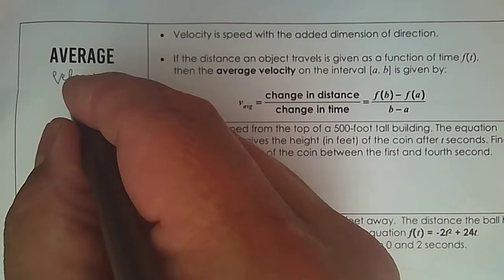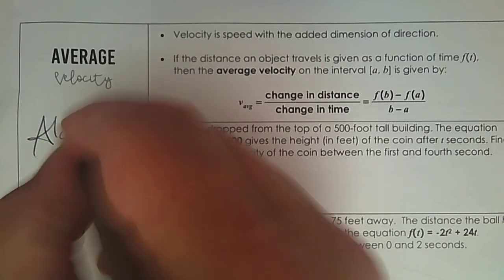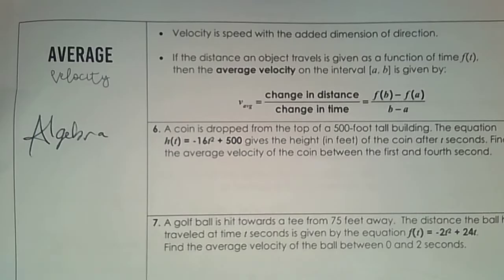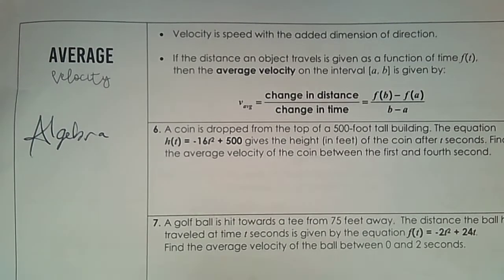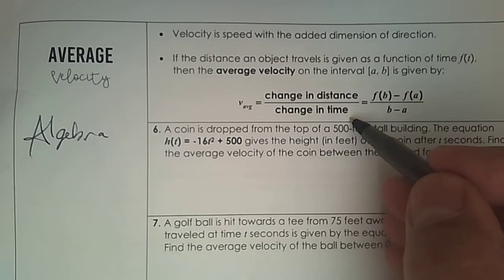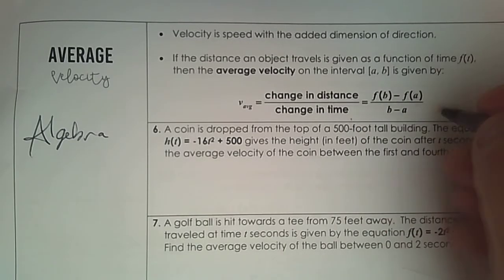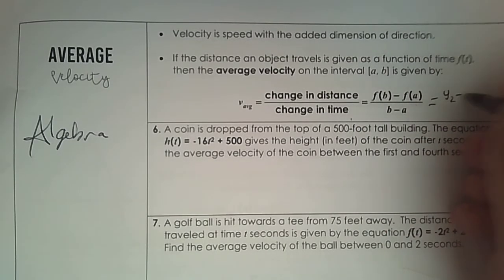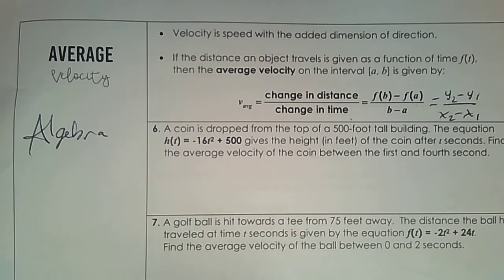Same idea here. Average velocity. This is algebra. Compared to instantaneous velocity, which will be calculus. So velocity is the change in distance over the change in time. So here it is, right? And this is simply the slope, y2 minus y1 over x2 minus x1. How many points do we use to find average velocity? 2. This is algebra, just finding the slope.